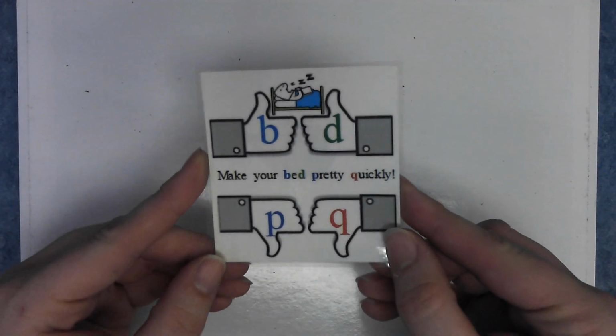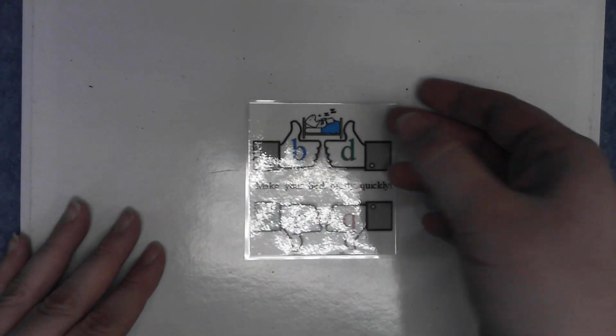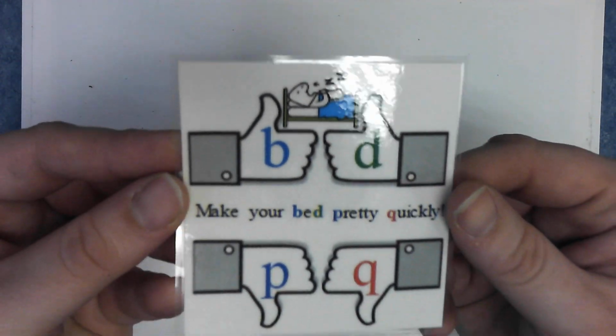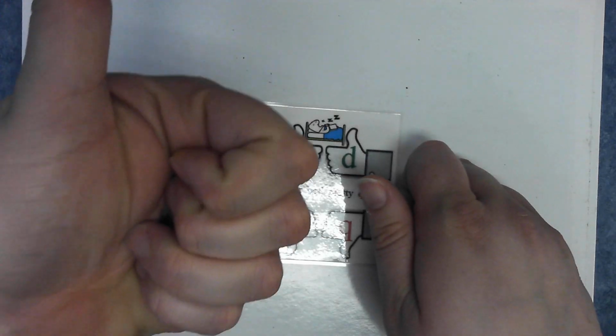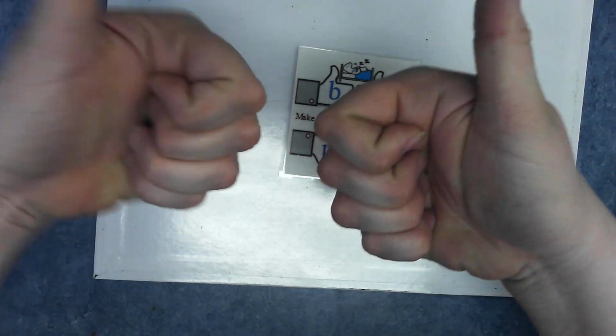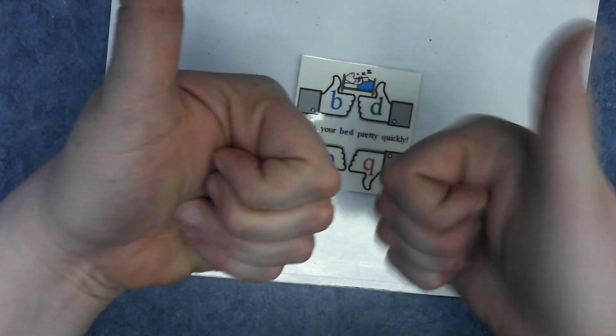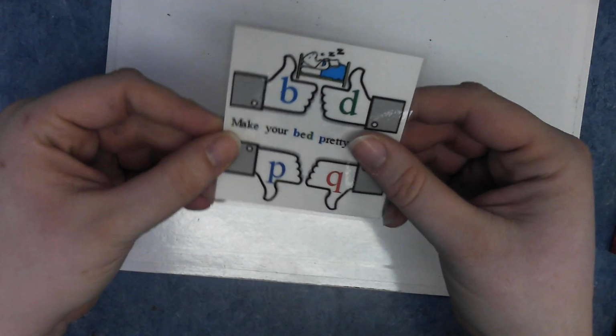So one of the strategies we use is this. So it's make your bed pretty quickly. And students have these at their desk too, as well. And we also have something that goes with it with our hands. So it's make your bed. So if you see them going like this, here is the B, ed, and it goes down pretty quickly. So I'll bring this out so you can see it a little easier. So it's make your bed pretty quickly. And this is just kind of a visual here, as well as on their hands, of which way the letter faces based on the sound.